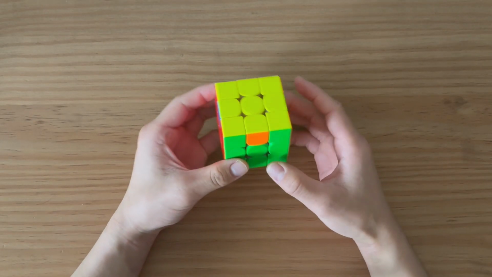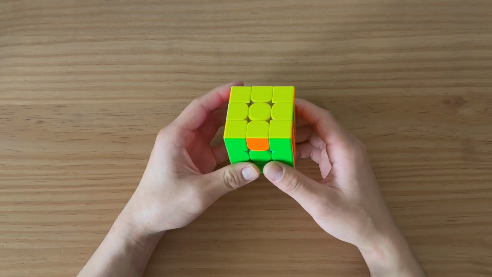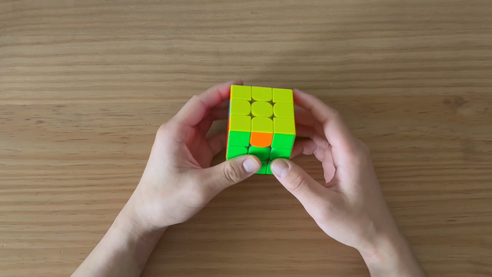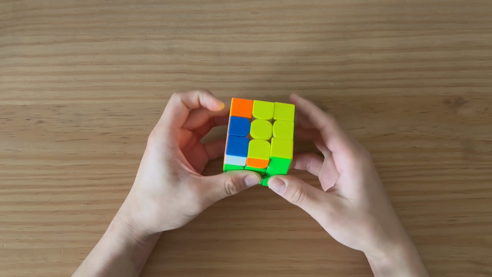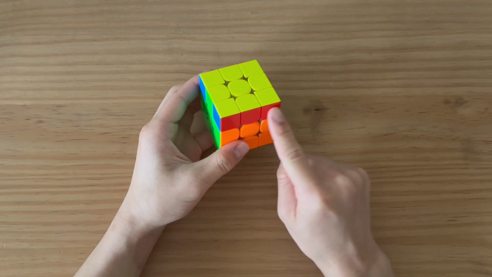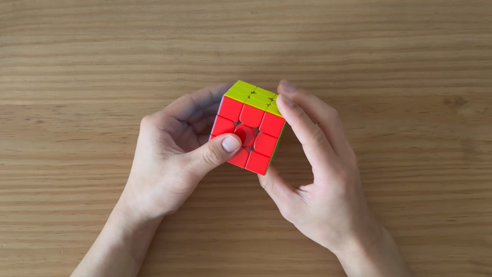Lastly, you can encounter cases where there is no blocks like the previous examples. So all you need to do is to perform the algorithm at any angle that you want. And you'll end up with a solved block. And we can repeat the process and then perform the algorithm.